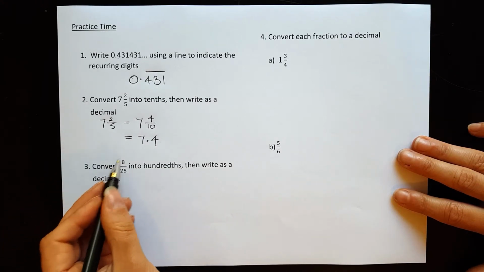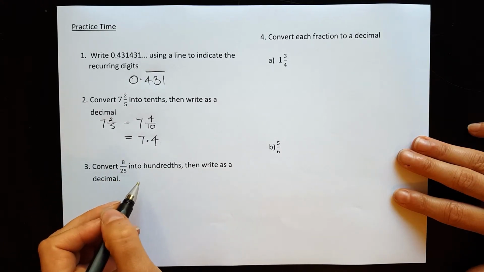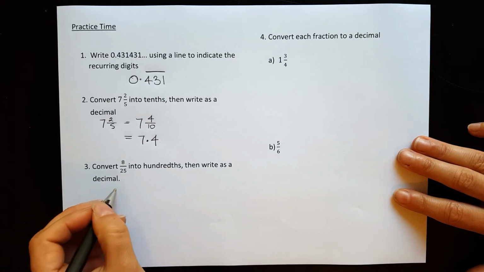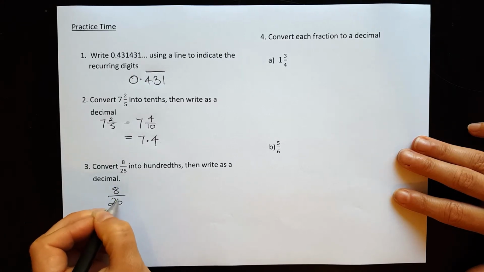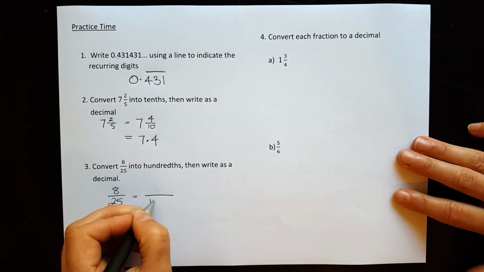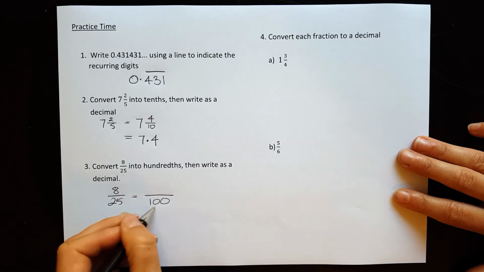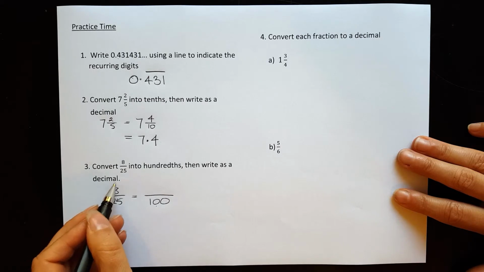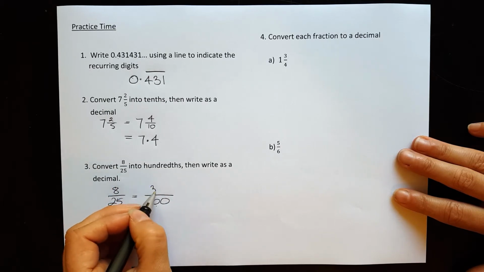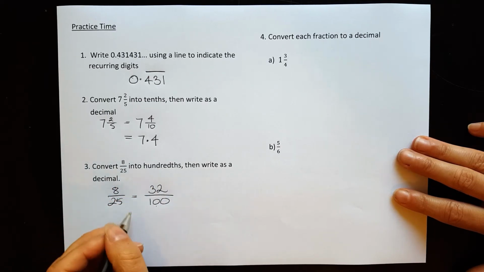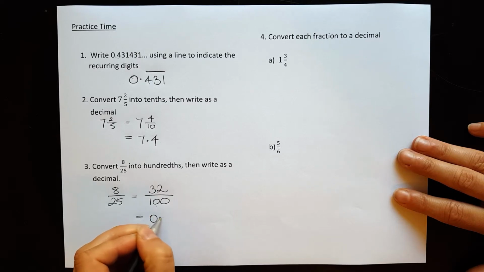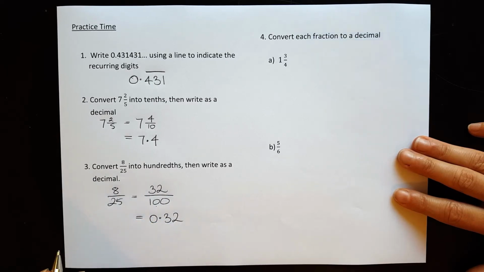Question 3, convert 8 over 25 into hundredths, then write as a decimal. So 8 out of 25, we want our denominator to be 100, which means we have to multiply by 4. Multiply the top by 4, we get 32. So 32 hundredths can be written as 0.32 as a decimal.